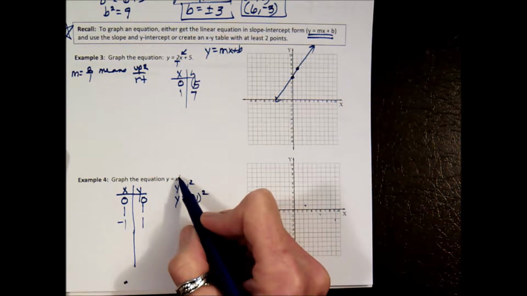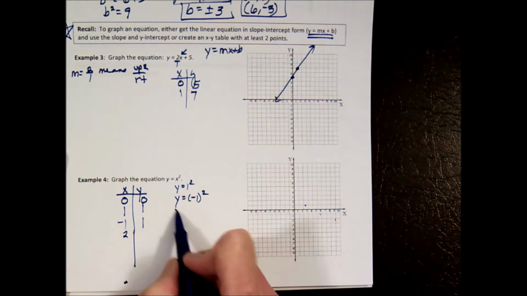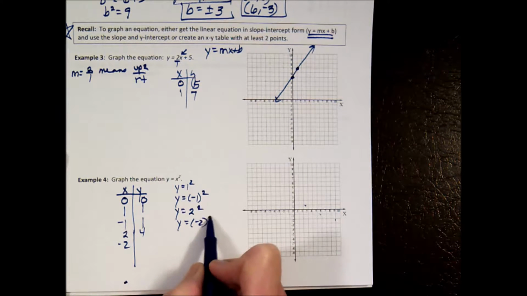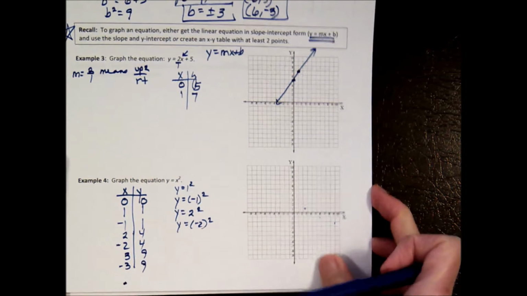Now in this case, because it's squared, I'm going to need a lot more points to be able to get the shape of this graph, because it's not going to be a line. It's not linear because of the squared term. So I'm going to pick something else. I'm going to pick 2. So y would be 2 squared, or 4. Negative 2. Negative 2 squared, which is also 4, and I could continue. It would be 3, 9, negative 3, 9, etc., etc.